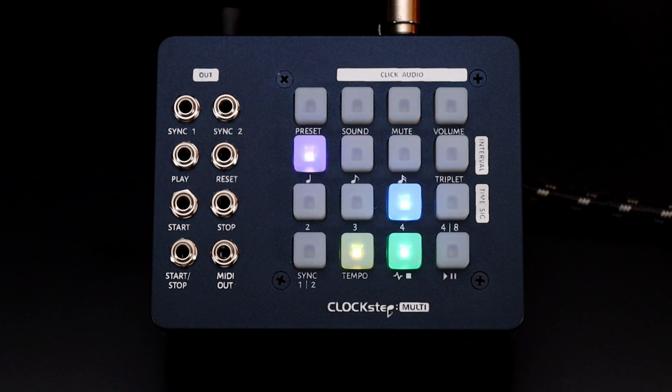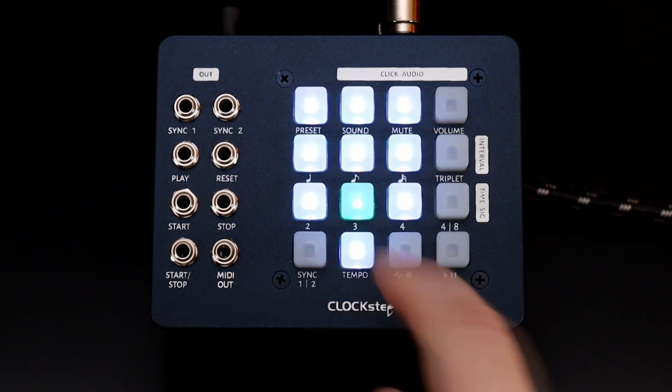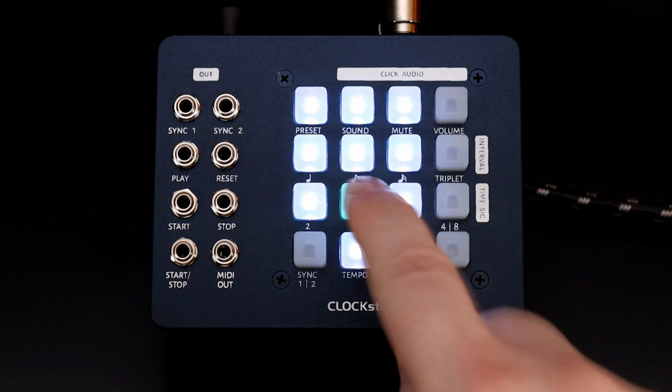It's fast and it behaves and feels exactly like using a 10 key. I can even enter a BPM with a decimal and it'll still work exactly like a 10 key. Here's 205.6.